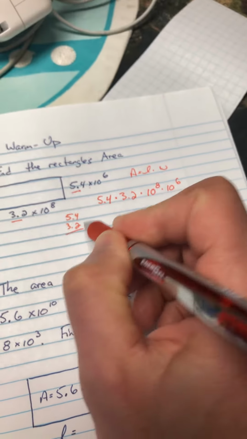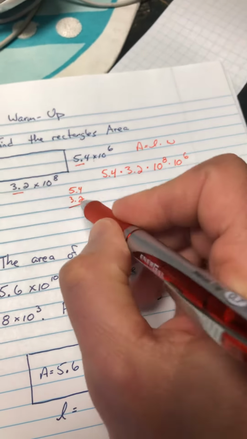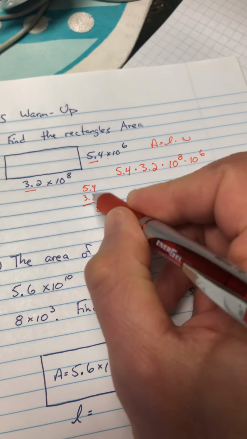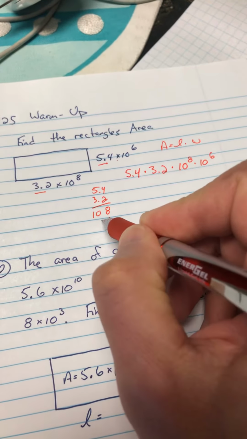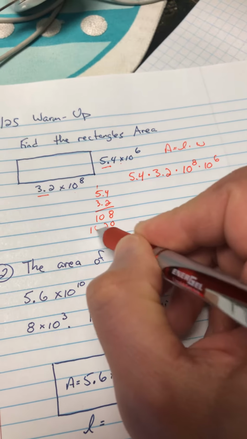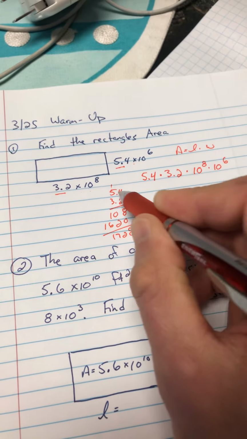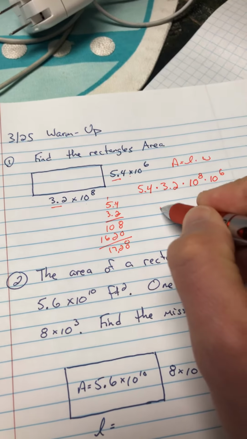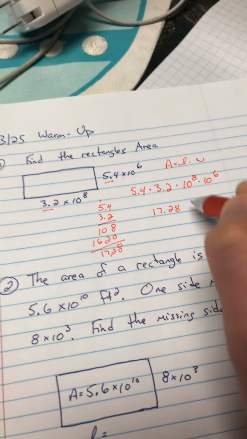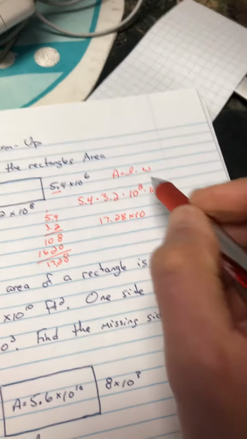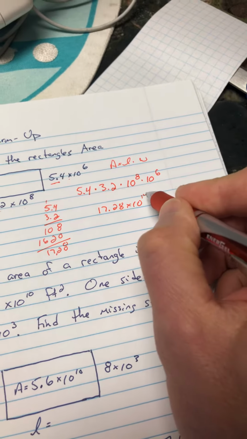I know we can cheat a little bit, grab a calculator, but I'll just do it by hand. That becomes 8 and 10, put down my 0, 12, carry my 1, 15, 16, add these guys up, 8, 2, 7, 1, 1, 2 decimal places. So this gets me 17.28 times 10 to the 8 plus 6 is 14.